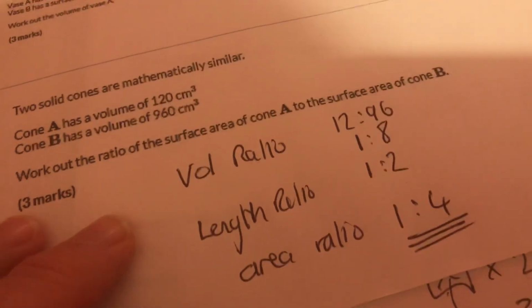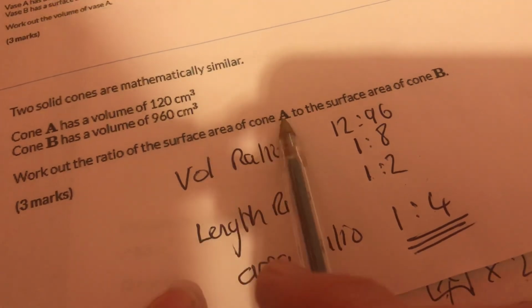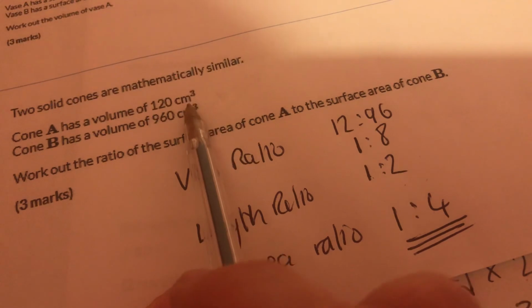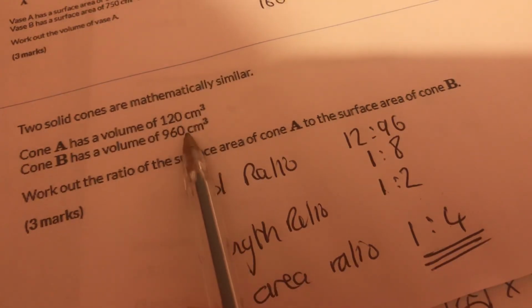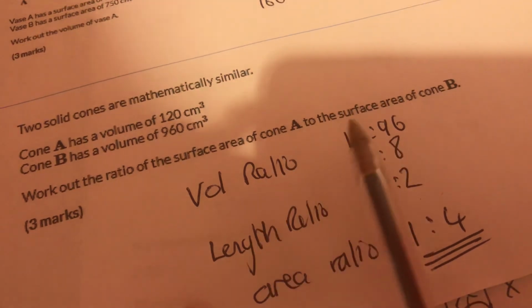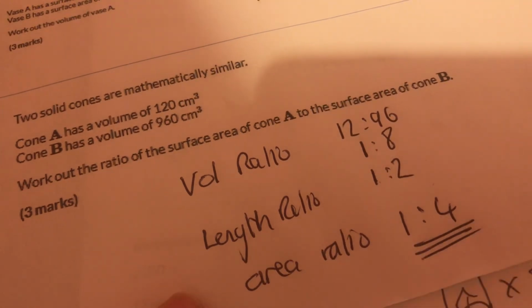1 to 4. So it wants me to get the ratio of the surface area of A to B. I start with the volume relationship, which I'm given, which is 120 to 960, 12 to 96, 1 to 8. I cube root the volume to get the length ratio, and then I'll square it to get the area ratio.